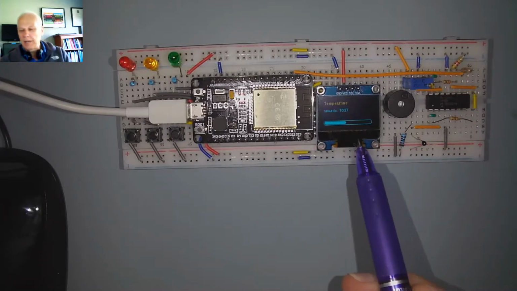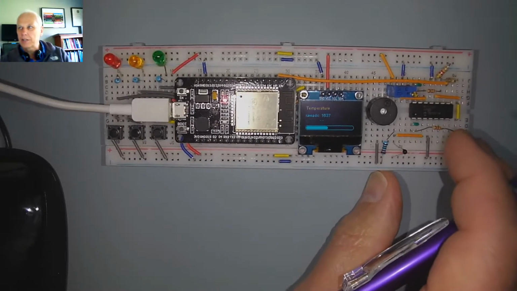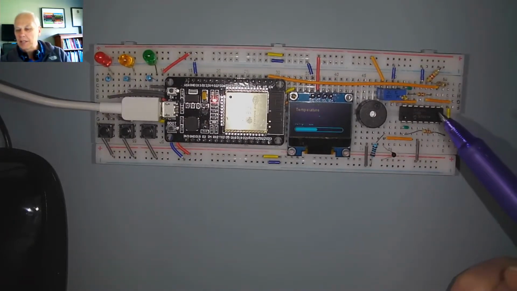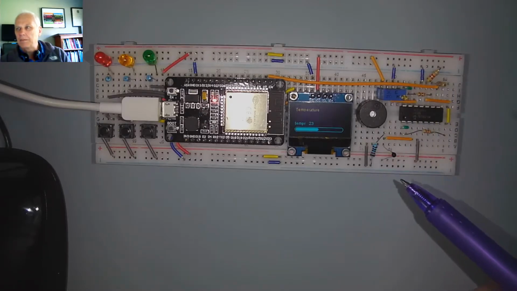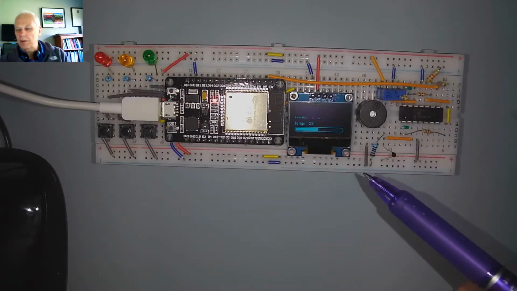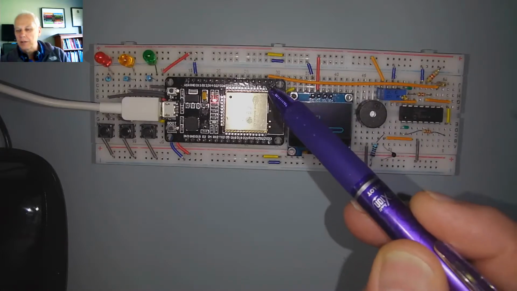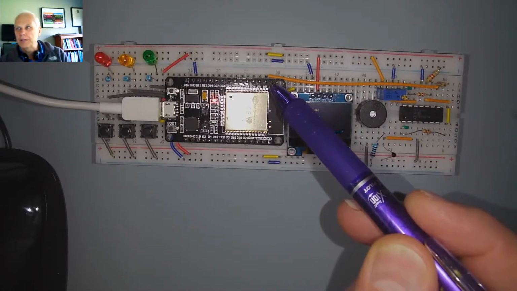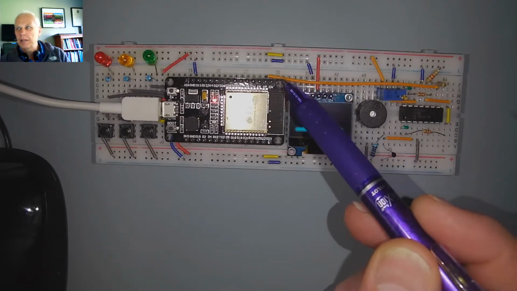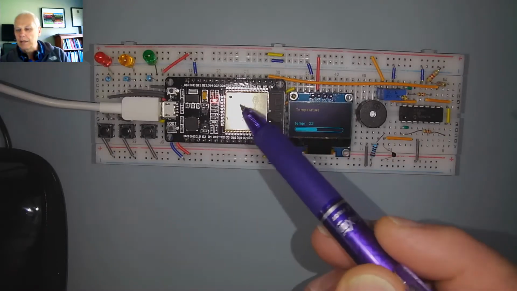It's got the OLED display on it, and I'll show you the software shortly. But attached to this is an op-amp circuit that I've built, which is all described in the demo, the output of which is going to one of the ADC input pins. Okay, you can see this orange wire here, and this is reading the values.